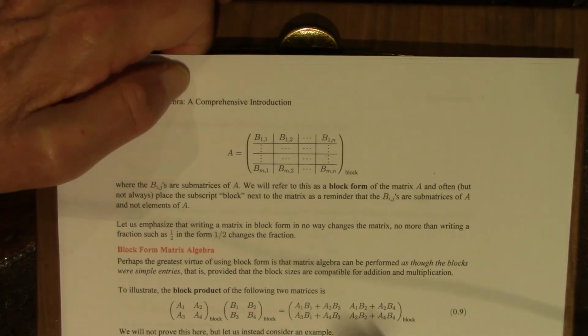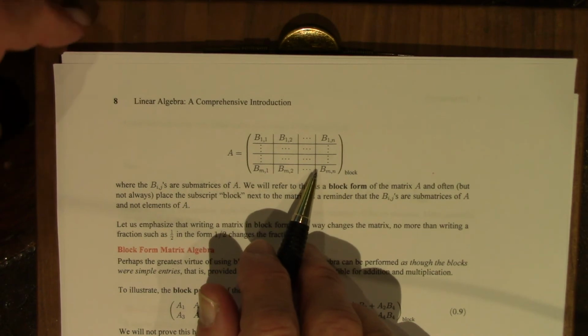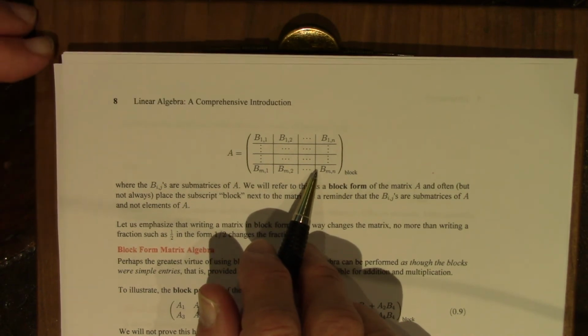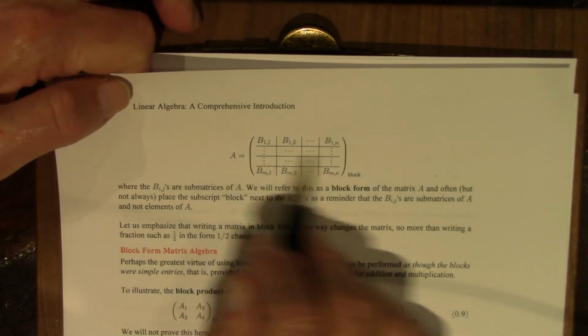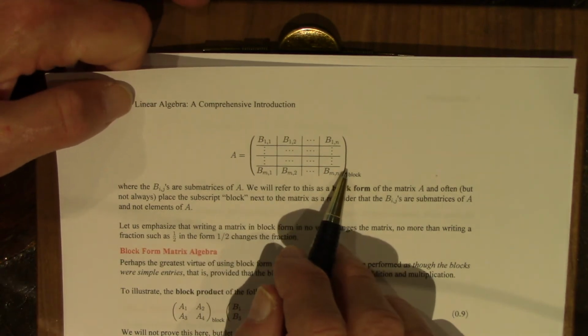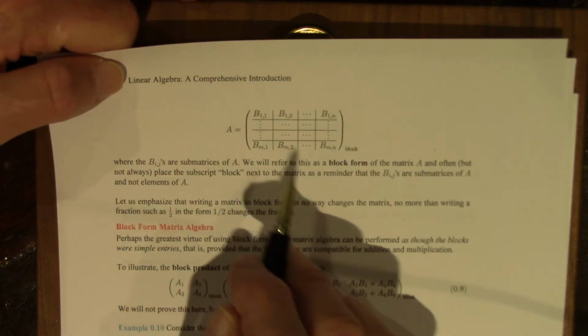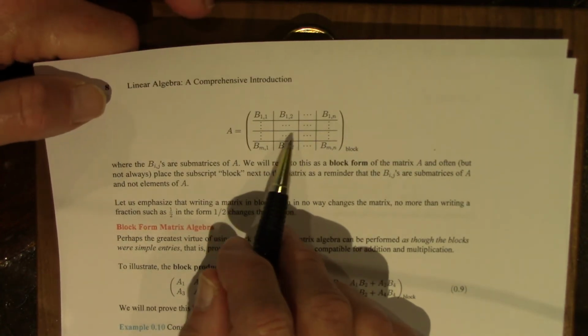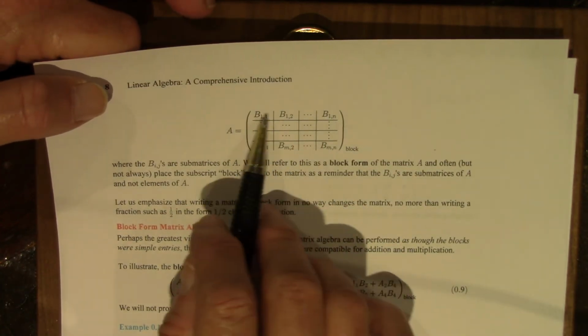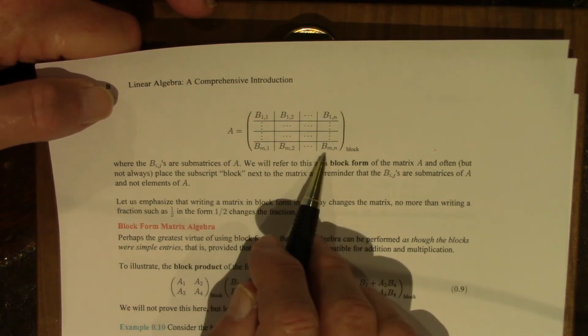This is how block form would look in general. We draw 0 or more horizontal lines between rows, vertical lines between columns, and partition the entries into submatrices.